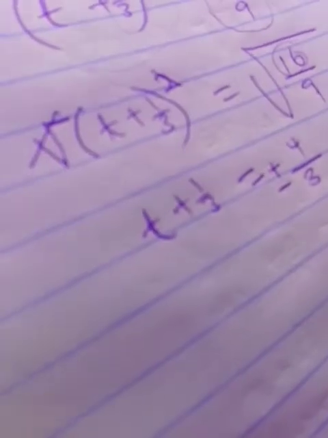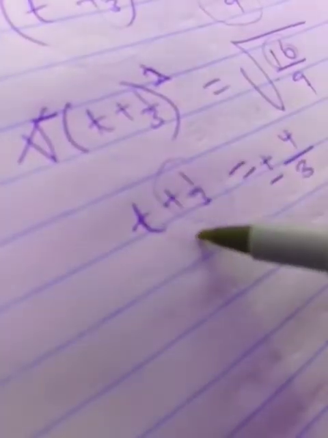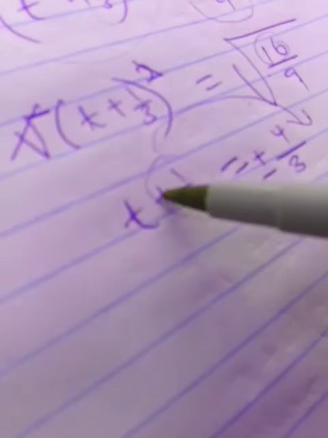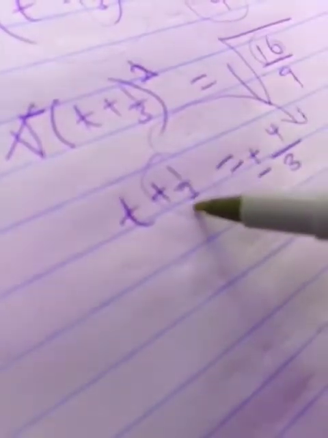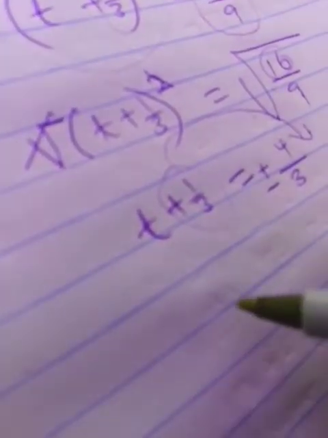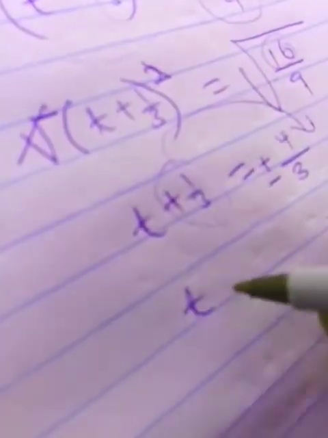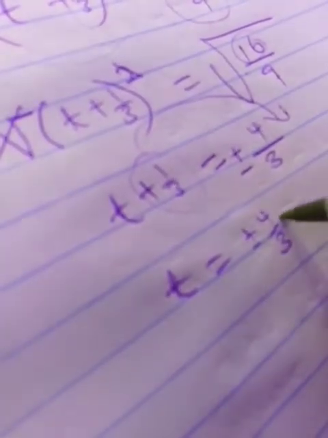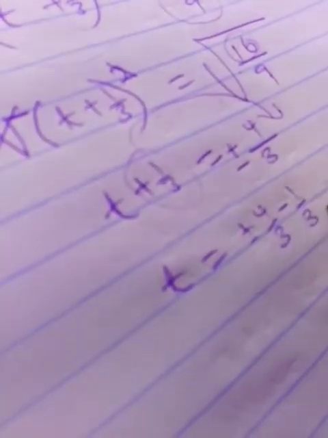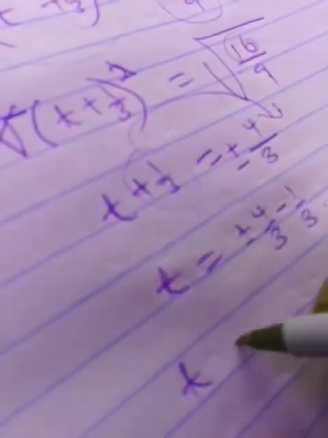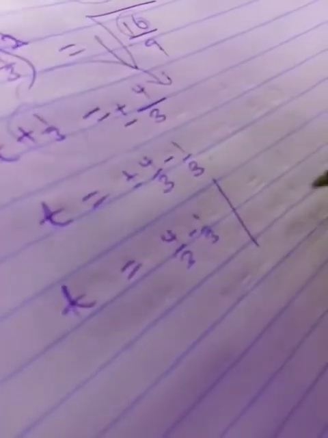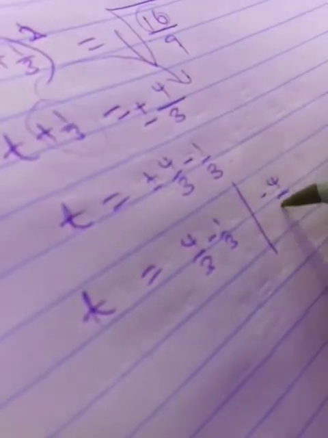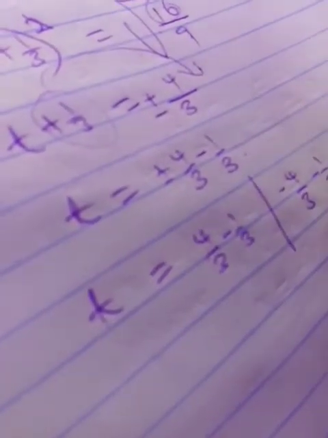Alright, let's group like terms together. The 1 over 3 must go to the other side, and automatically the sign for 1 over 3 will change. To get t is equal to plus or minus 4 over 3 minus 1 over 3. So t is equal to positive 4 over 3 minus 1 over 3, or negative 4 over 3 minus 1 over 3.